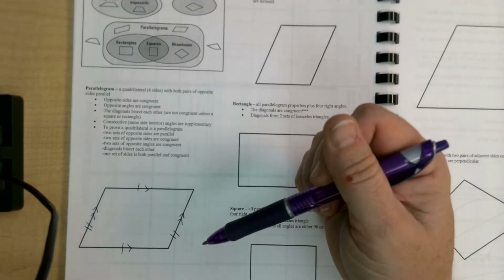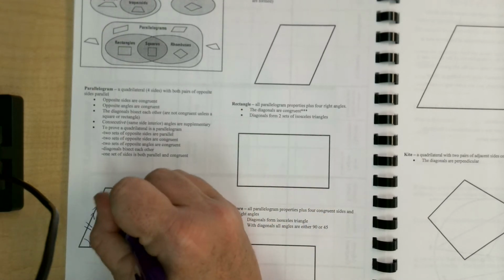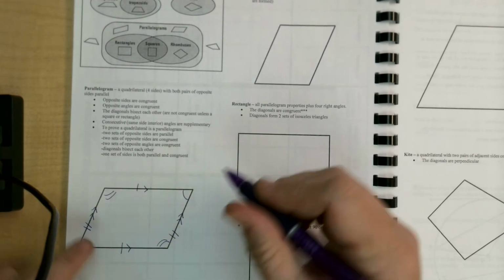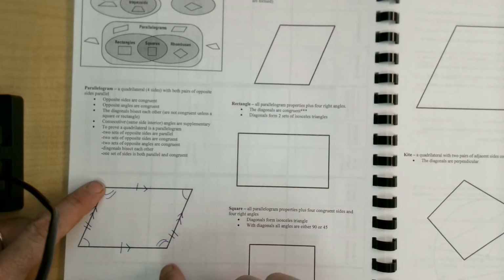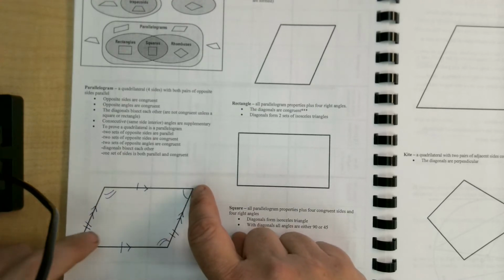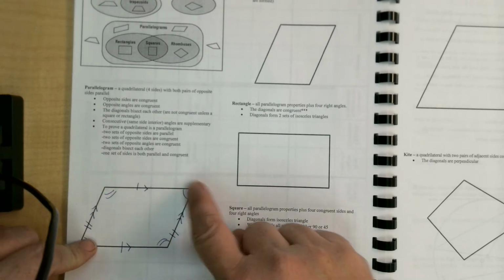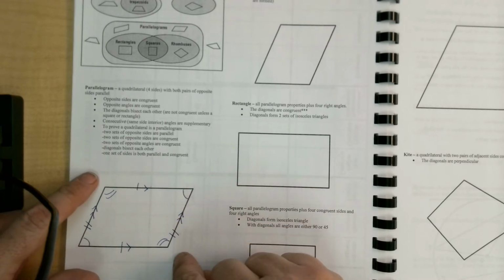The other important part are the angles. Opposite angles are congruent. The nice thing about that is, if I know this angle's 50, I know this angle's 50. If I have 50 and 50, that's using 100 degrees, I could then subtract from 360 and then divide it in half.